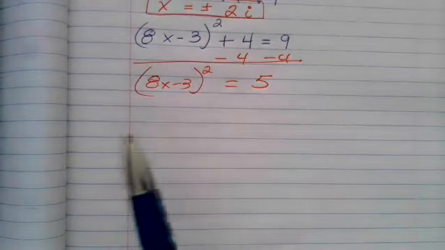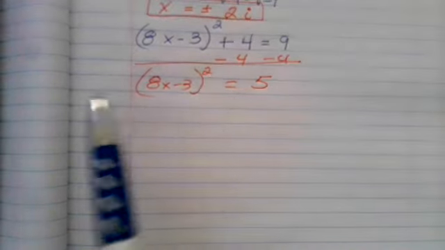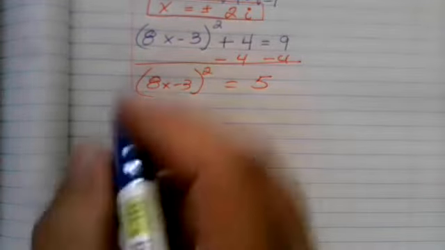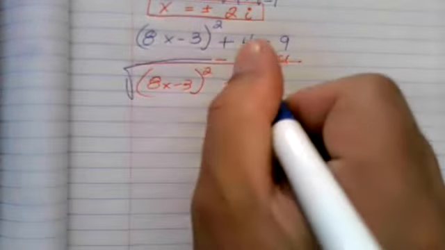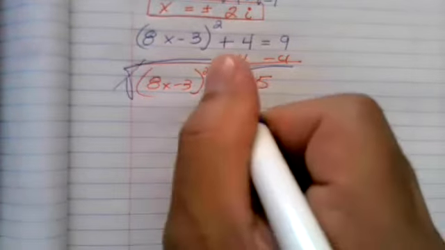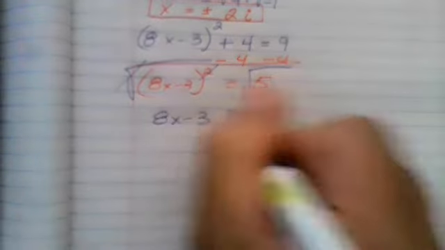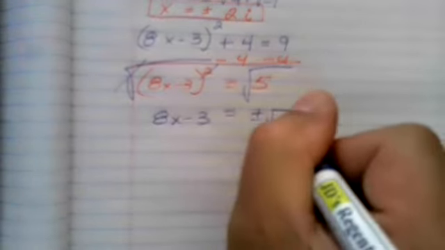I want to get rid of this square. So I want to square root both sides of the equation. The square root of a square cancel each other out. So I'm going to have 8x minus 3 is equal to plus or minus rad 5.